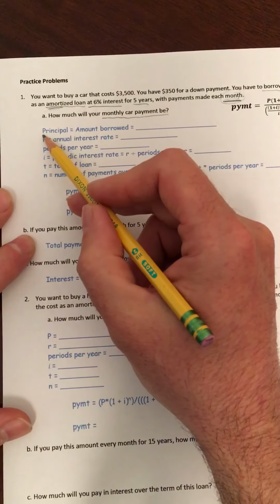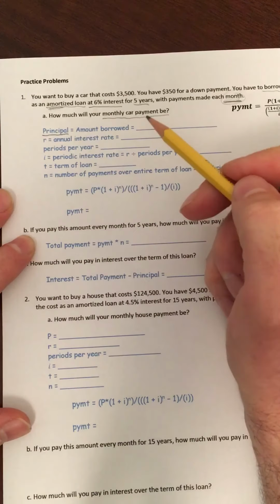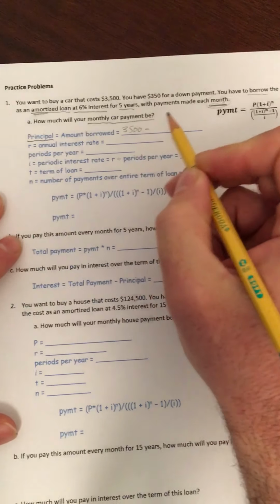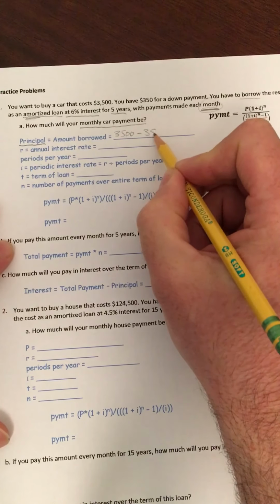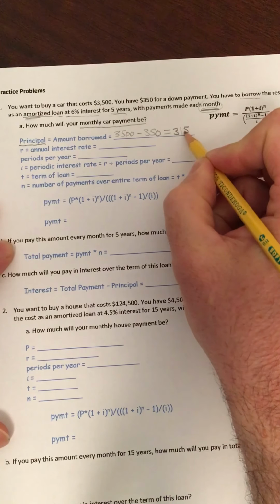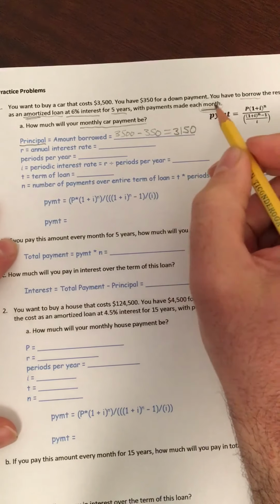All right, the first amount is how much principal there is. How much did we borrow? So the car cost $3,500. We didn't borrow all that. We paid some, paid a little bit. We paid $350. So our principal amount is $3,150. That's how much we're borrowing.